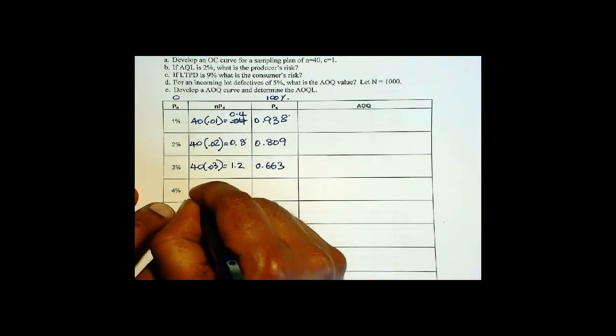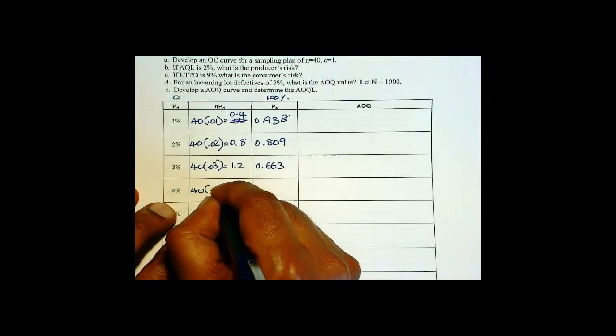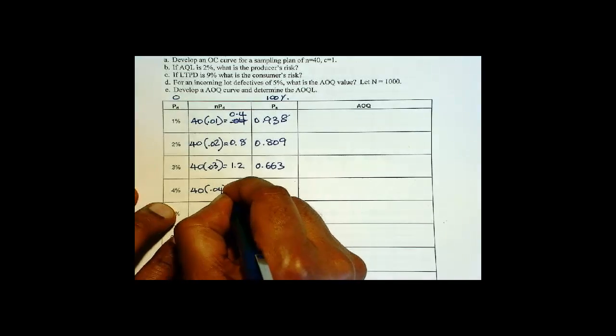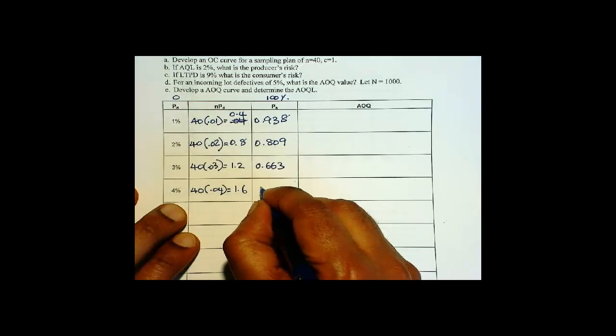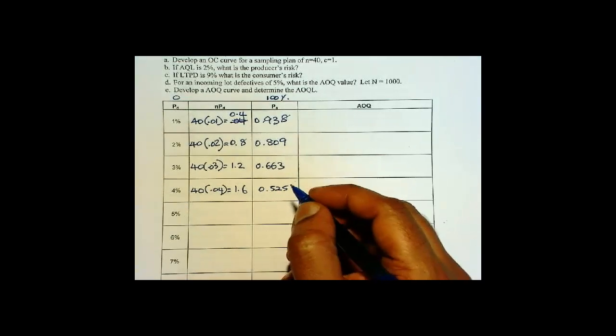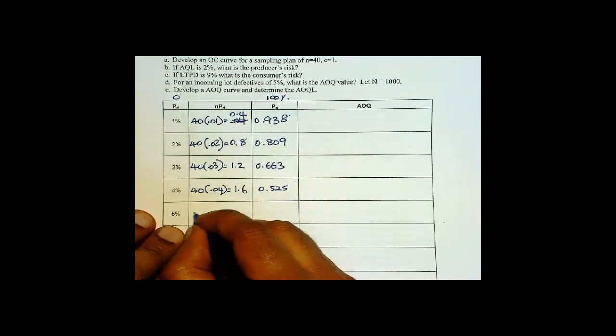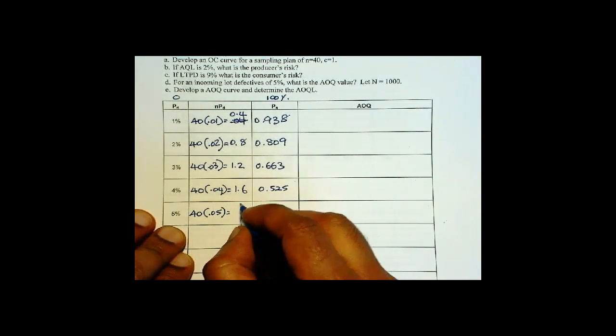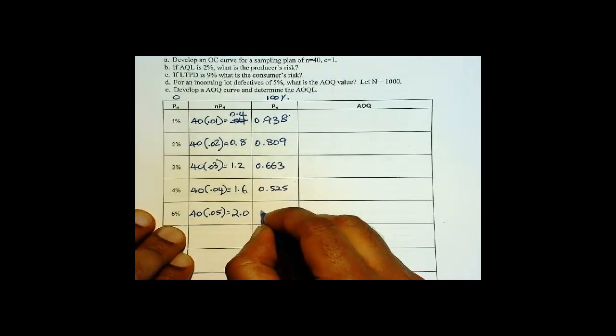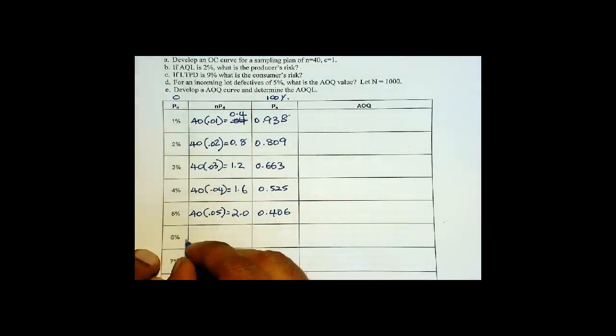That's 0.663 from the table. And then 40 times 0.04 is 1.6. That is 0.525. And then 40 times 0.05 is 2.0. And that will be 0.406.